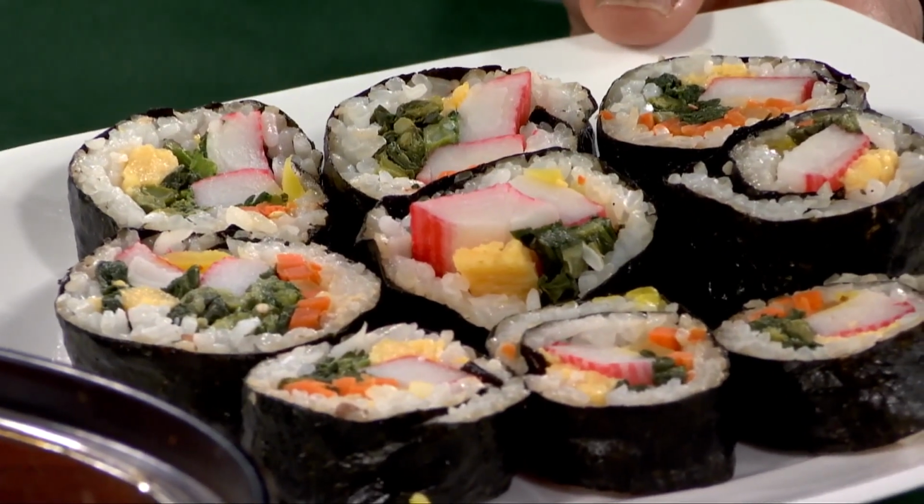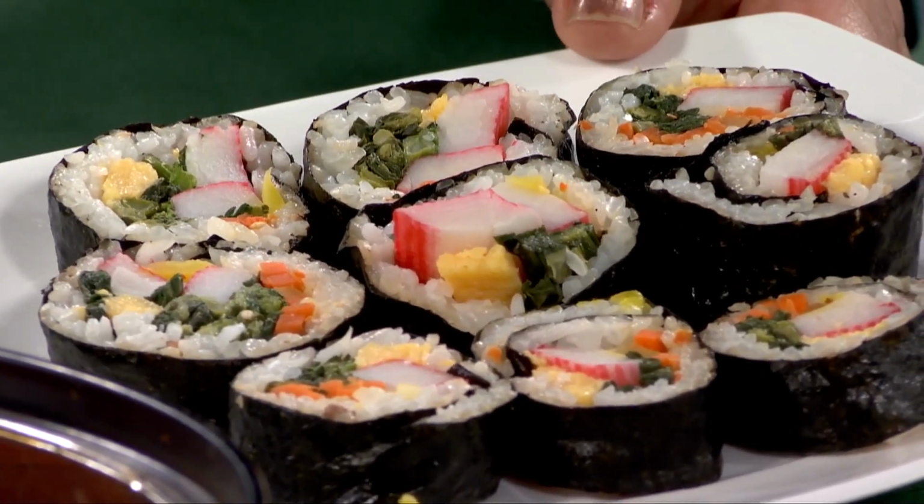Bap, like rice. Bap means rice? Yes. Kim means the seaweed. So it's rice with a variety of seasoned vegetables like this, and you wrap it with the seaweed. Now, would this be similar to a Japanese version, or are the ingredients slightly different? Good question. I wouldn't say 100% the same.